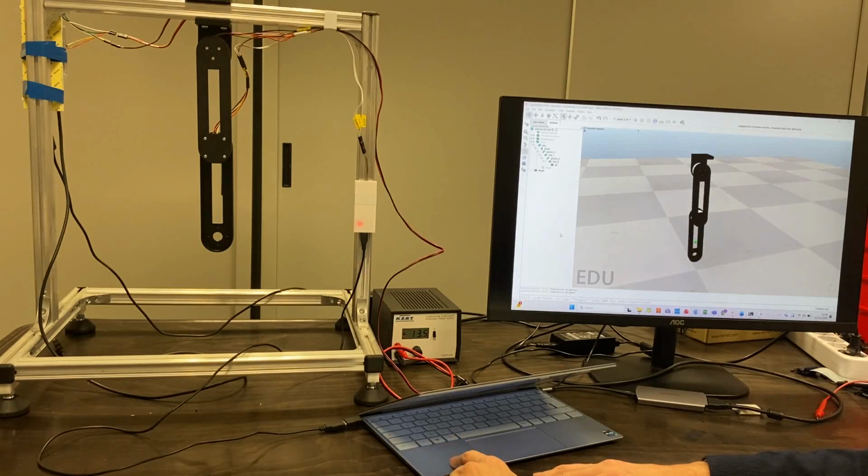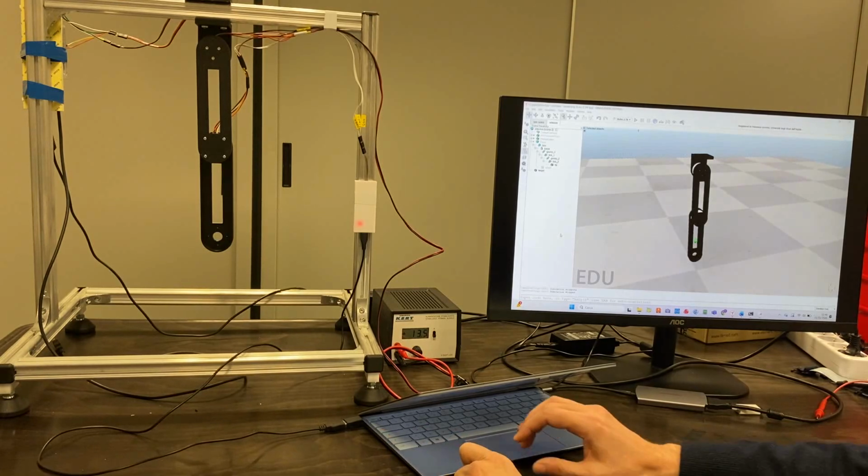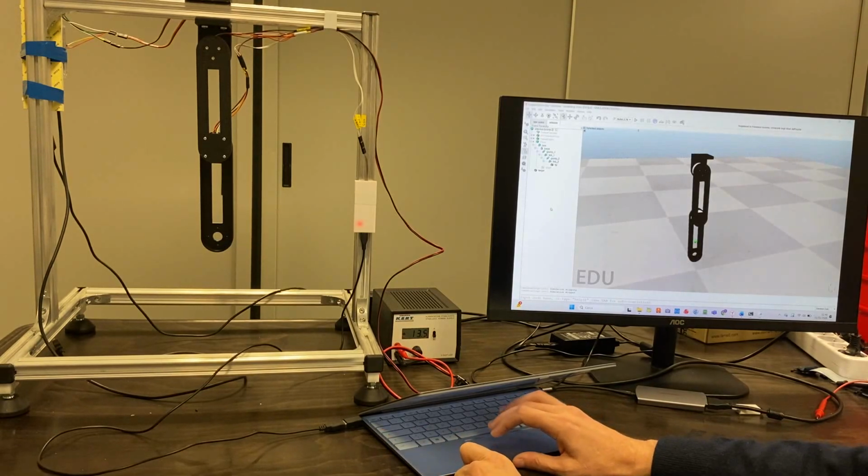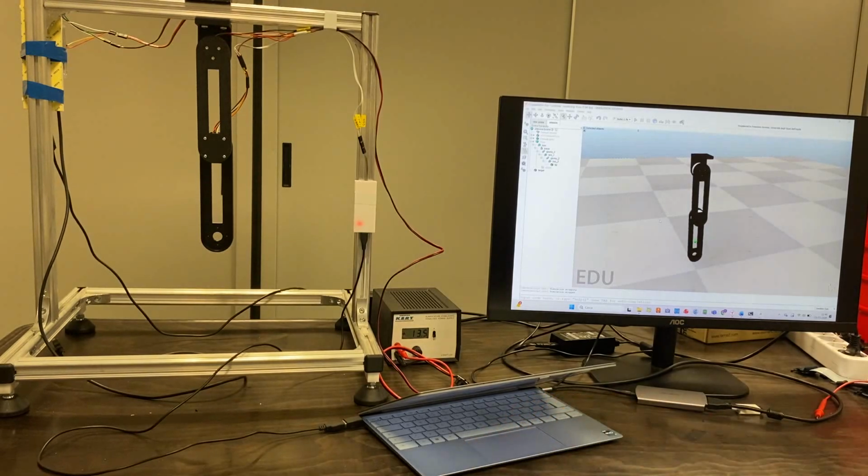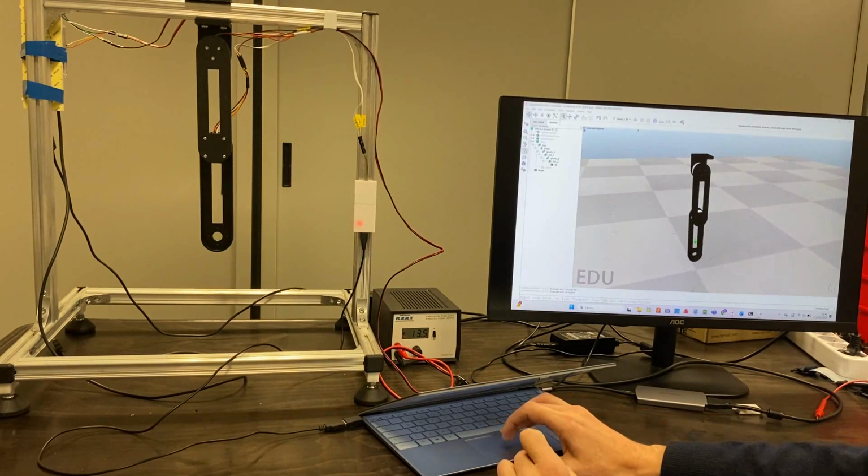On the PC side, we have two processes working on two different codes. The first one is inside the CoppeliaSim environment, where, as you can see here, there is a digital twin system which resembles the physical one.